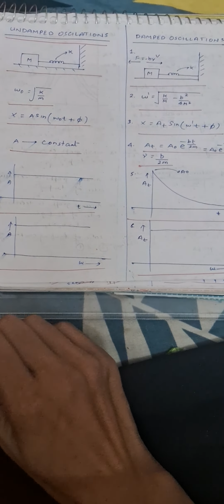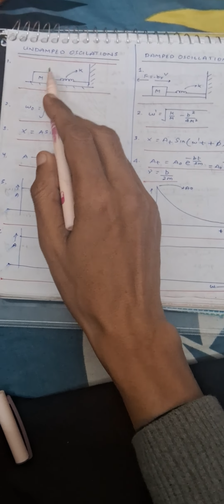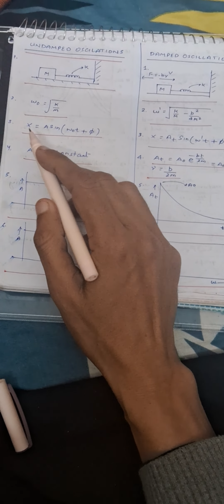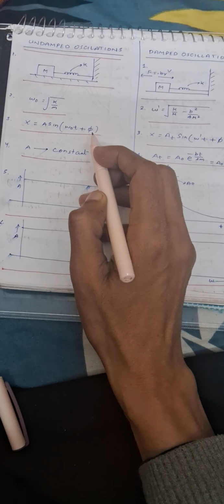So here is the comparison of undamped, damped, and forced oscillations. An example of undamped oscillation is a block of mass m attached to a spring and oscillating. In this case, angular frequency is root k by m, and the equation of motion is x equals a sine omega naught t plus phi.